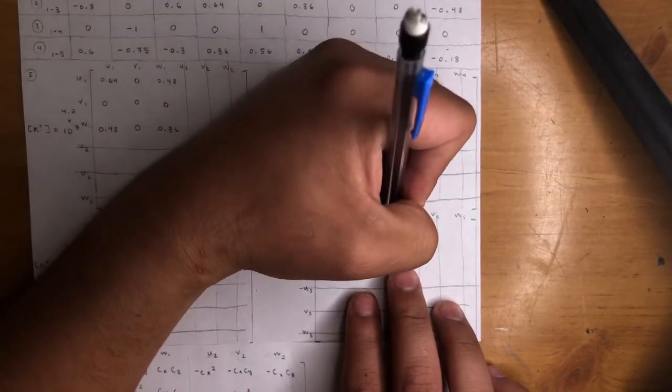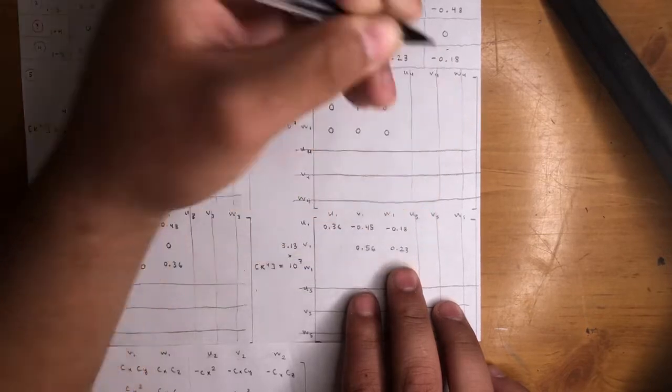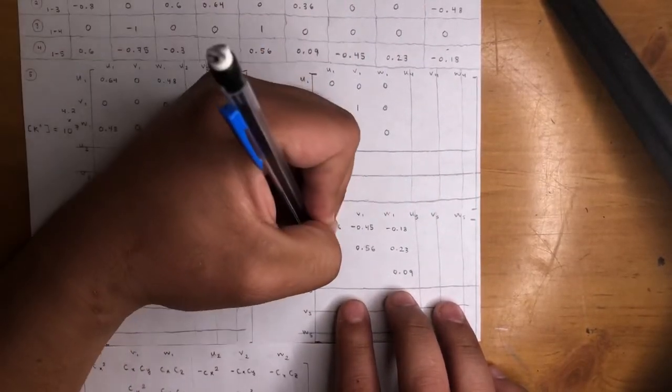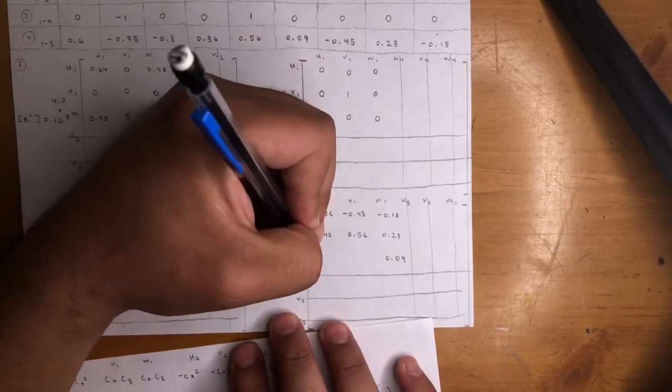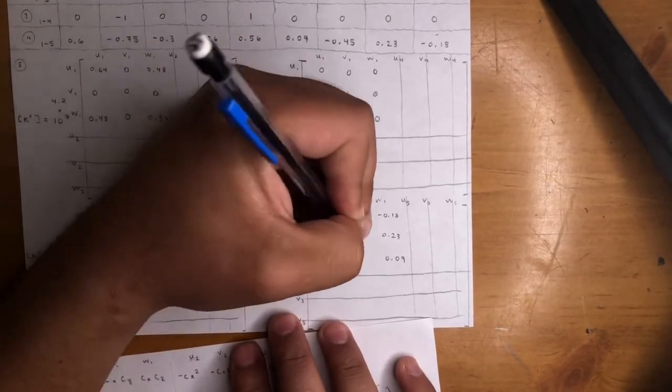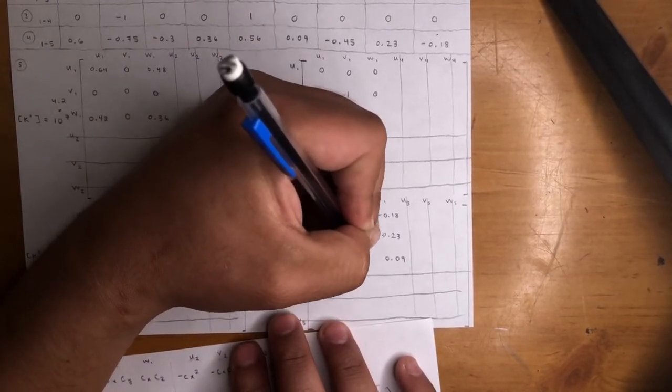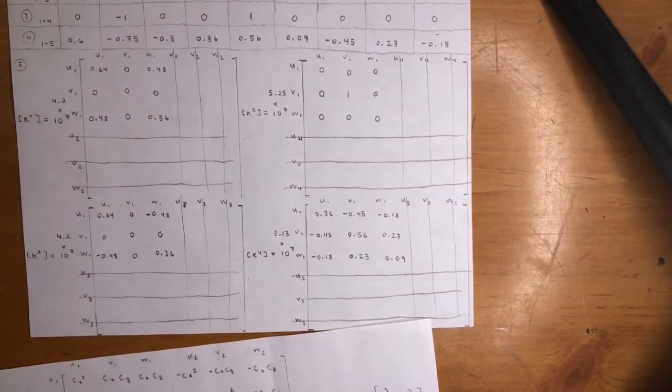CXCZ is negative 0.18. Then, it's symmetrical, so 0.45. Then we got negative 0.18, 0.23, and we are good. Okay, cool. Now, to get the global stiffness matrix, you have to add all the matrices.